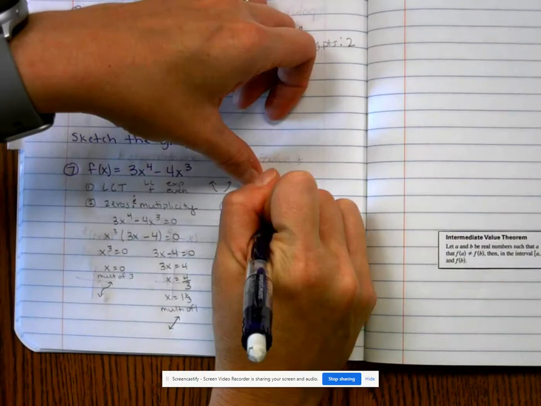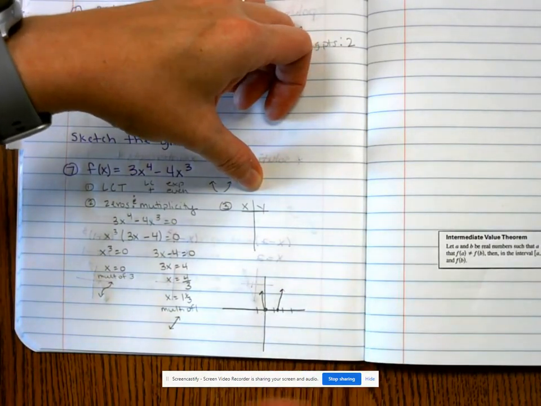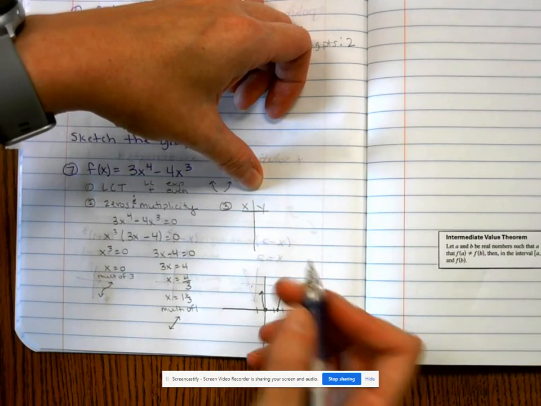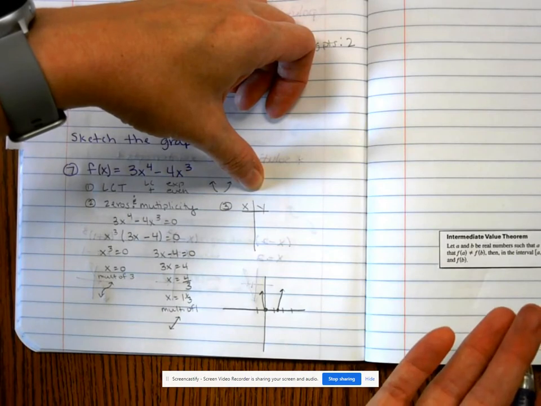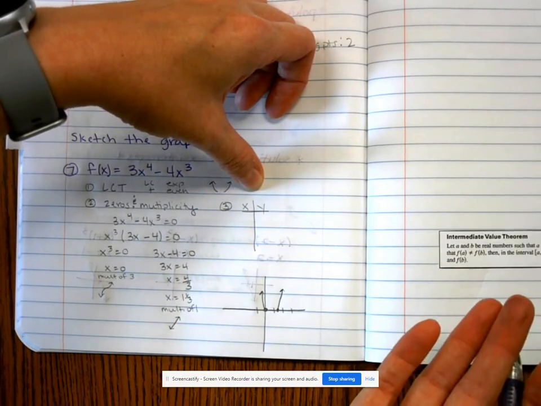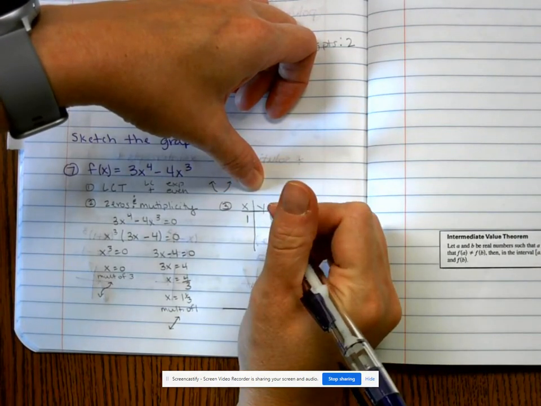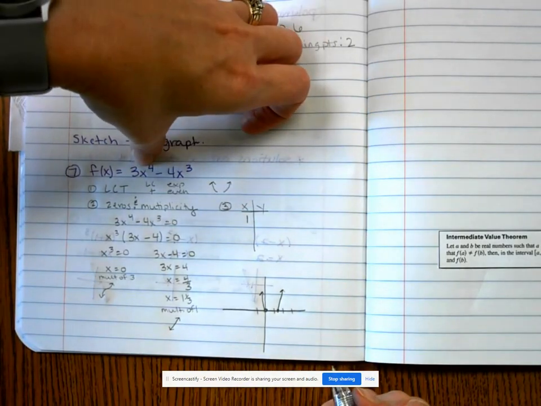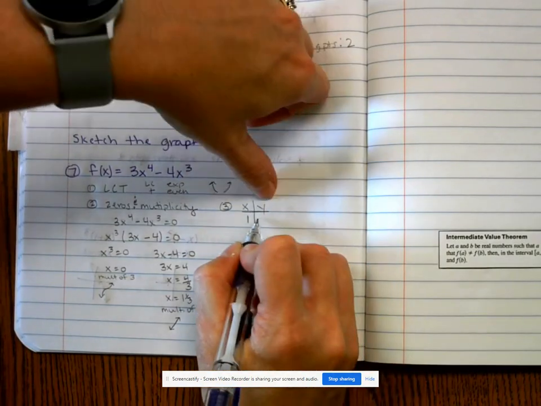Alright, so when we make that table, we want to know what's happening between these zeros. So I'm going to pick values between 0 and 1 and 1/3. So I know I need to know what happens at 1. So let's see if that's enough. So if we plug a 1 in, we're going to get 3 minus 4, so negative 1.